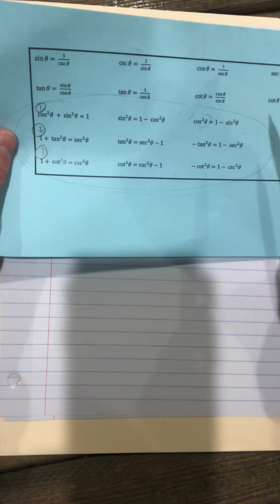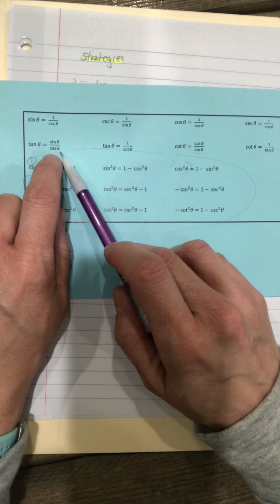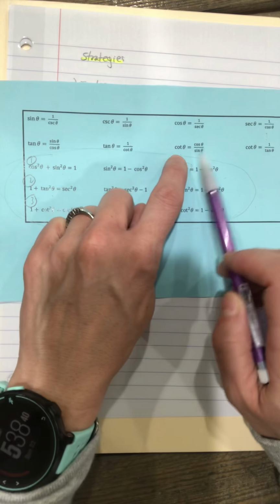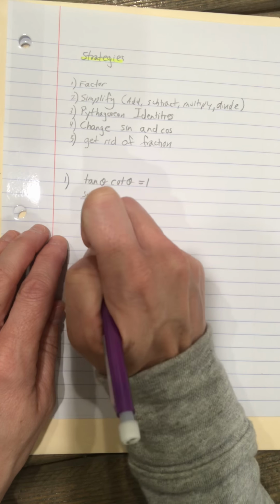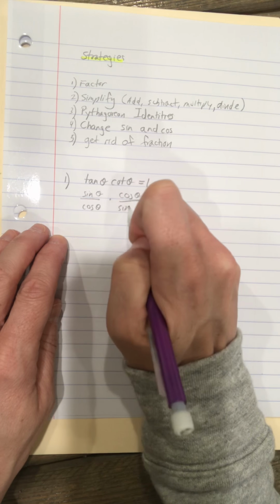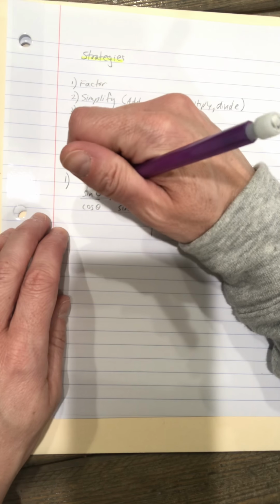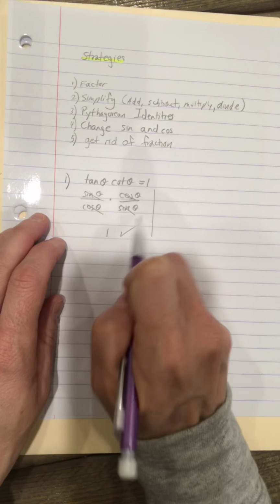So if I look at tangent and cotangent, I can use that strategy. And I'm going to show you 2 ways you could have approached this. If I use that strategy, tan is sine over cosine, cotangent is cosine over sine. I can use that strategy. Remember, when we verify we don't cross the line, we make the left look like the right if we're sticking with the left.